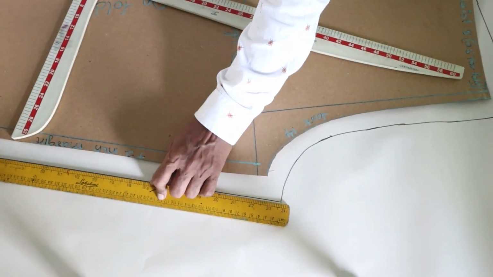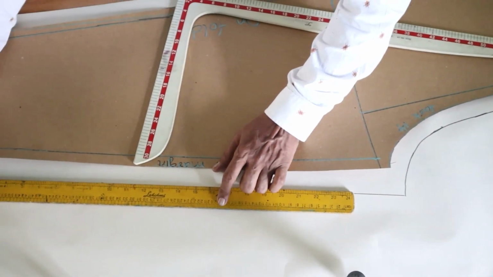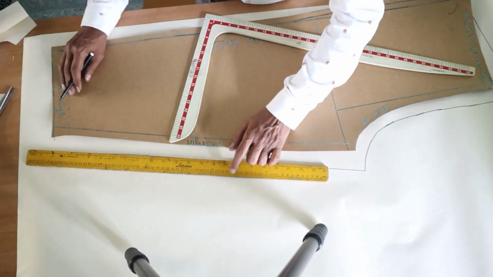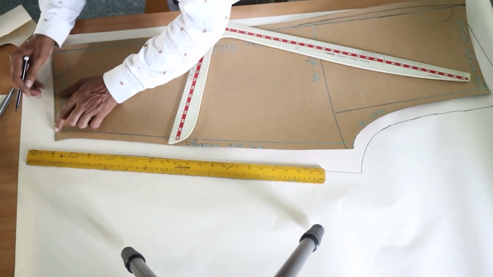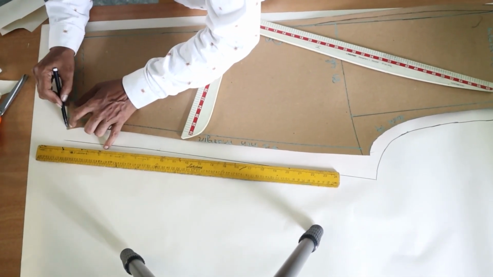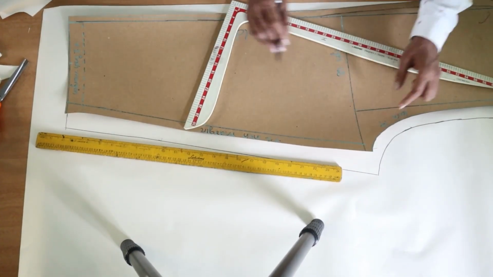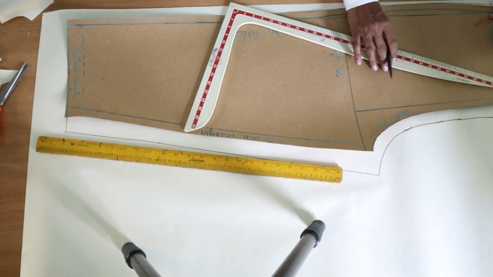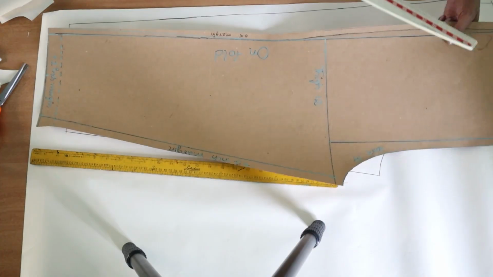But in the notes draft we have told that it should be same as front. So both the things we have to show, no? That's why we have done this draft for heavy butt person, showing that 1 inch extra at the back.